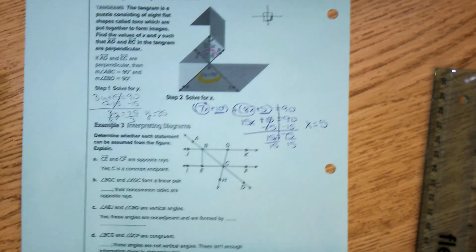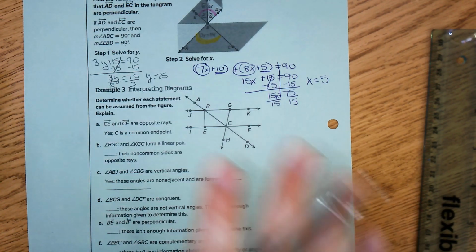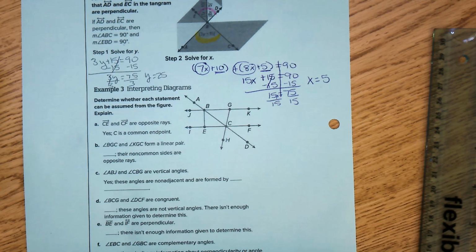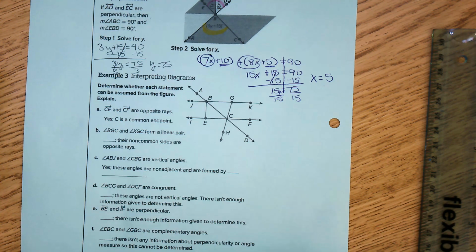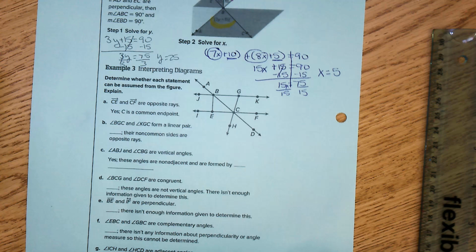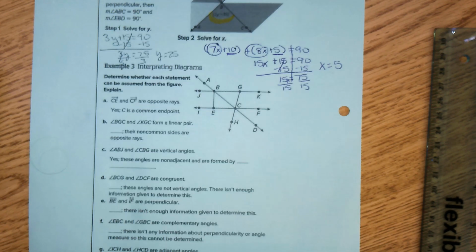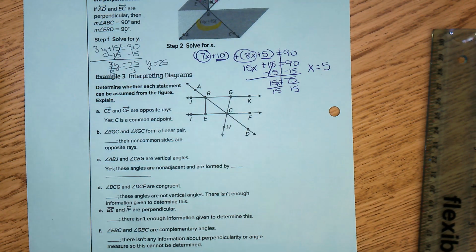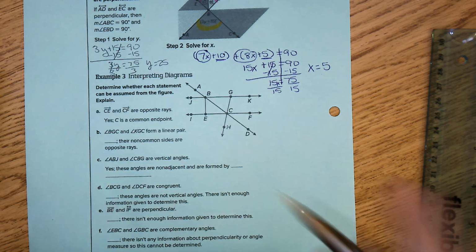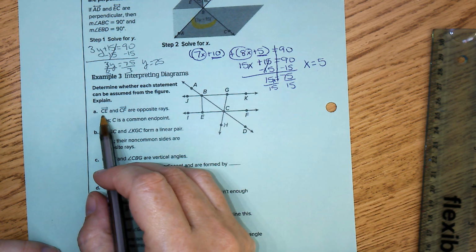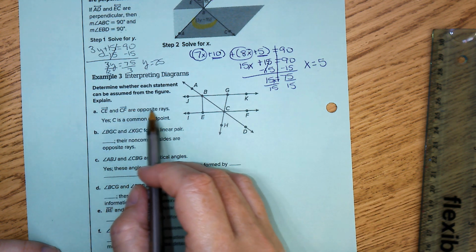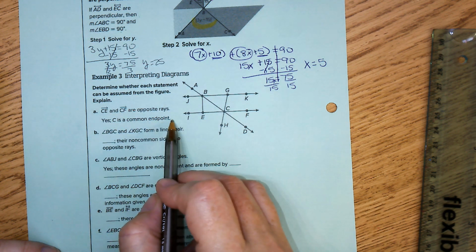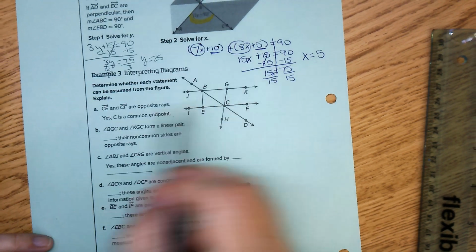Now, interpreting diagrams. All right. I told you we couldn't assume that those were perpendicular lines unless we were told. So this whole next section is basically solidifying the fact that you can't make assumptions unless you are specifically told something about the two things. So what can we assume? Rays CE and CF are opposite rays. Yes, because C is the common endpoint. So those are opposite rays.